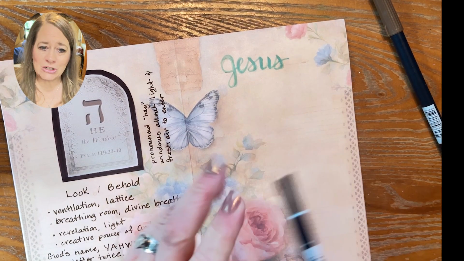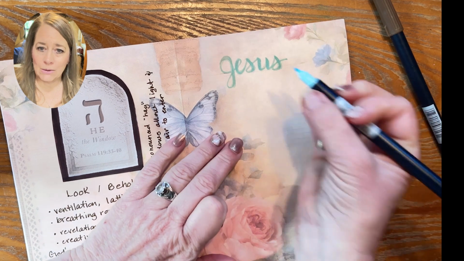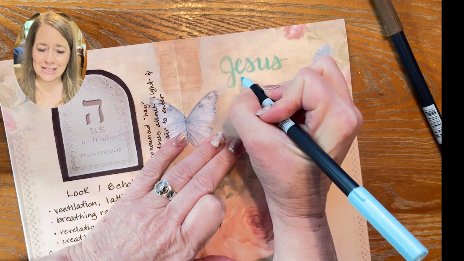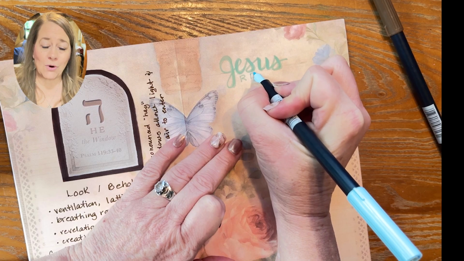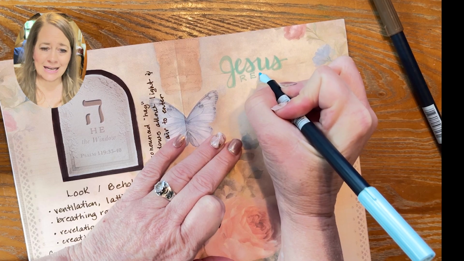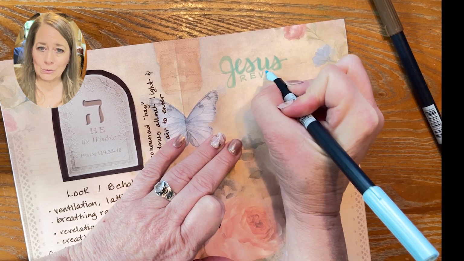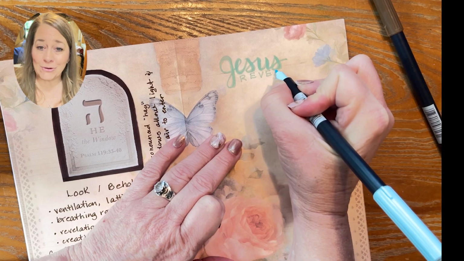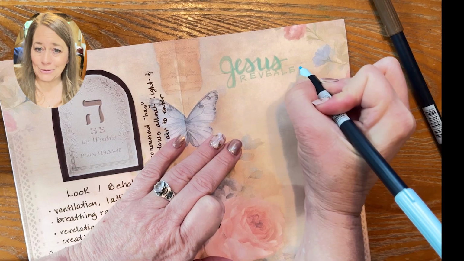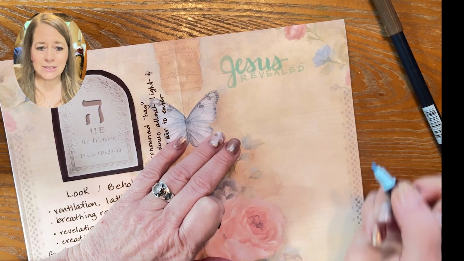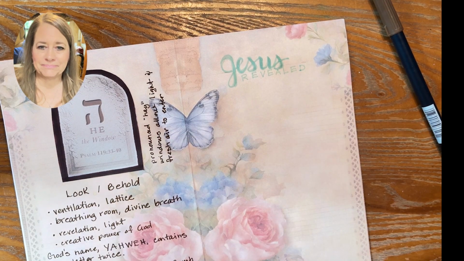So I'm using a brush pen here, which is a Tombow brush pen, one of my favorites to use. I used the thick side, the brush pen side first, and I was using a blue, but it actually turned out kind of green because my page is pretty yellow, so blue and yellow makes green. So it turned out pretty green.